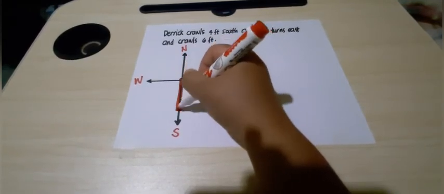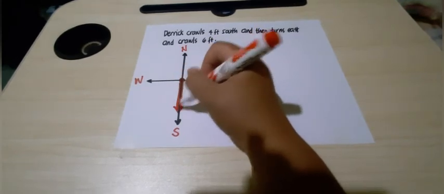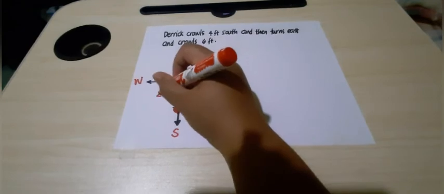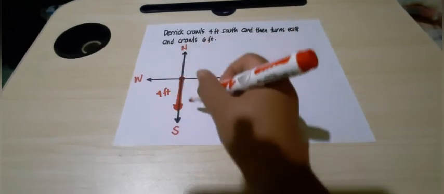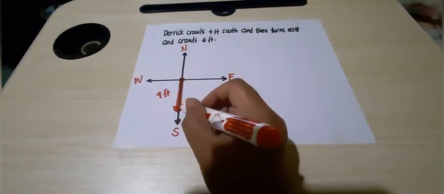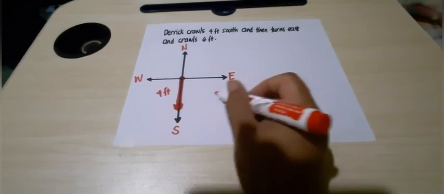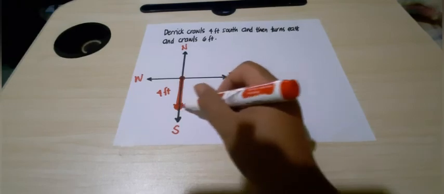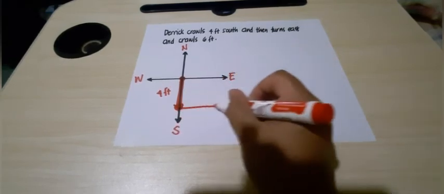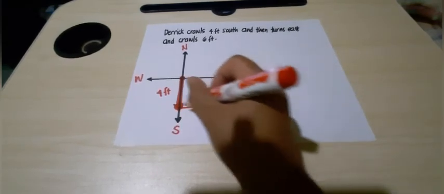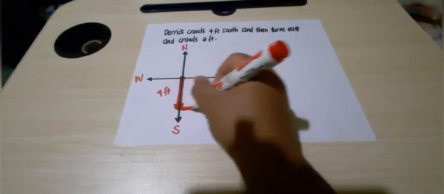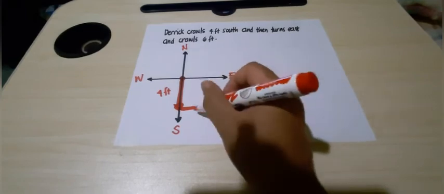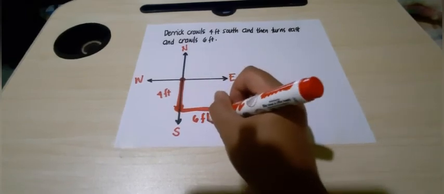So, on this portion, he reaches this point, this is 4 feet. Upon reaching here, he turns east. He goes toward the east. So, from this portion, he goes to the east. That is the final destination. So, this is 6 feet.